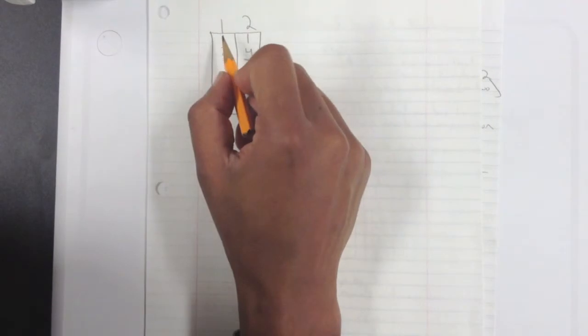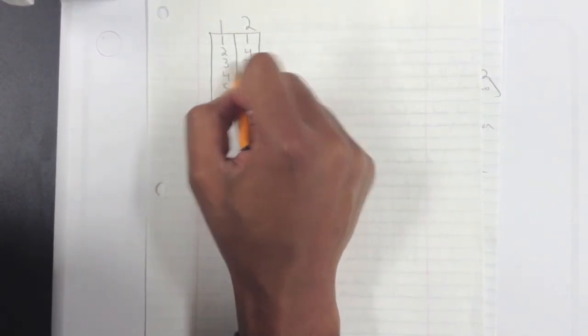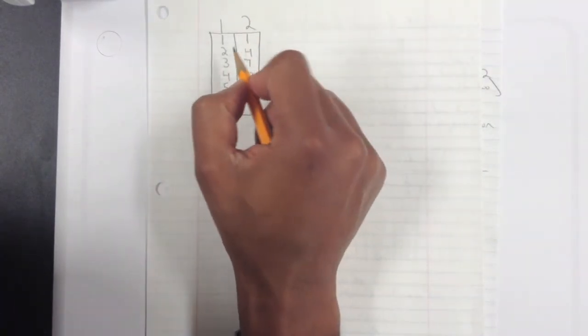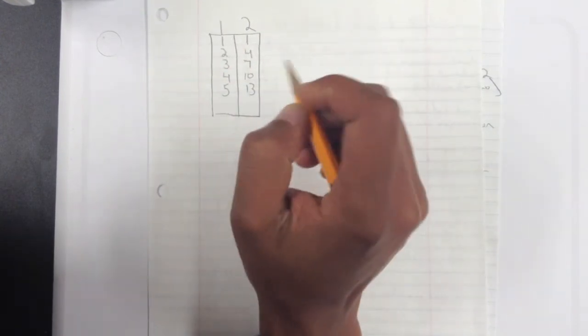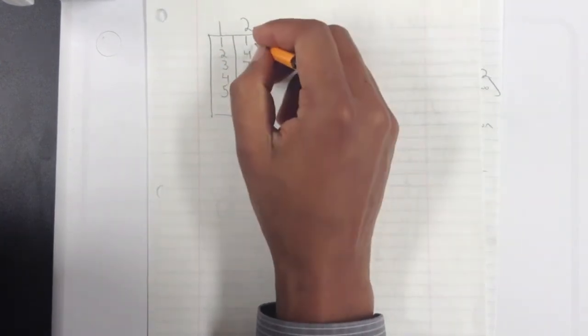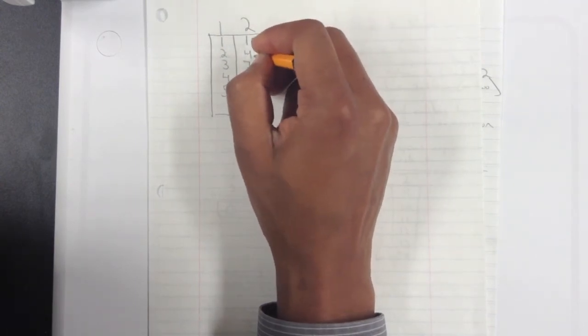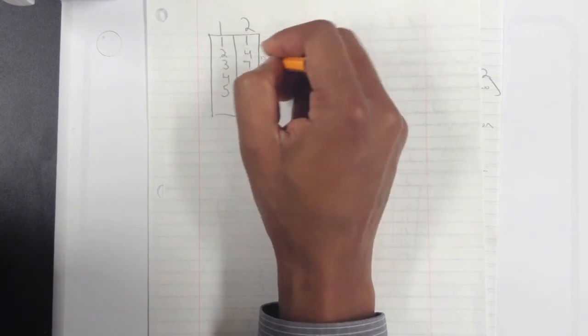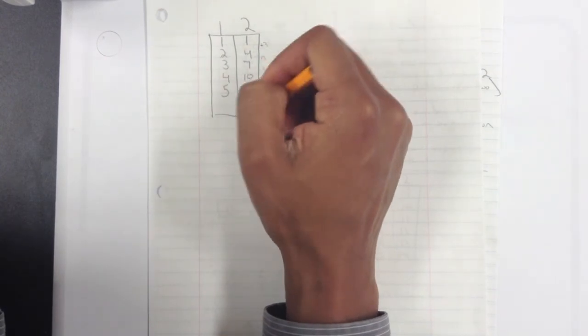So hopefully you did that. Here's some patterns I see. Let's see. Well, 1 times 1 is 1, but 2 times 1 isn't 4, and 3 times 1 isn't 7, so that doesn't work. 2 times 2 is 4, so I know it's not just times 1 or times 2. I see these all go up by 1, but I see this 1 plus 3 is 4, 4 plus 3 is 7, 7 plus 3. Okay, so I see these are all going up by 3. My guess is that's going to be important.